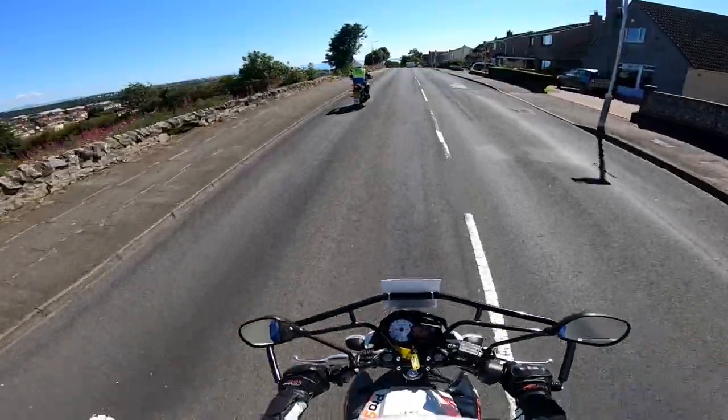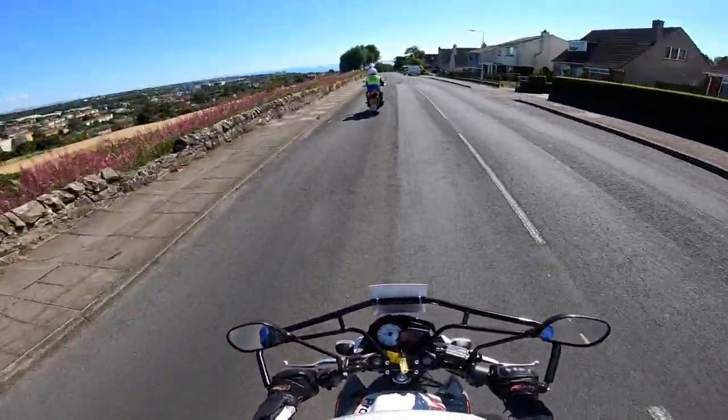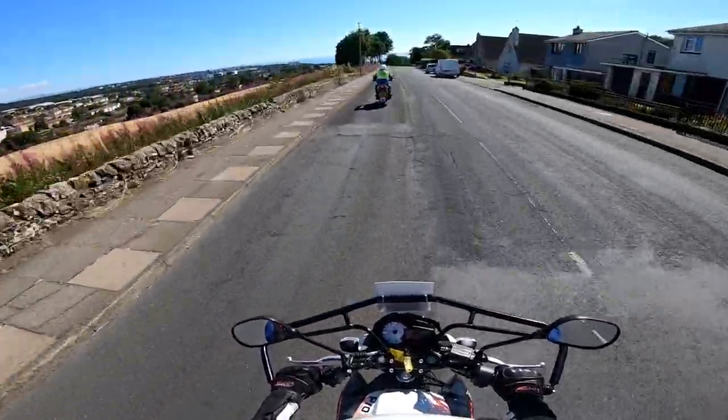So I was watching two things there. One, to make sure I gave the cyclist plenty of room. Two, though, to make sure that by moving out I wasn't compromising myself with any oncoming traffic or any danger on the right hand side.